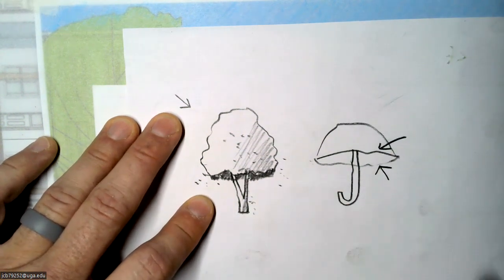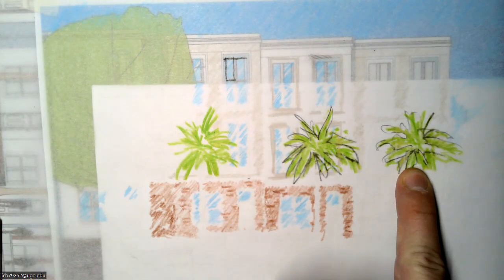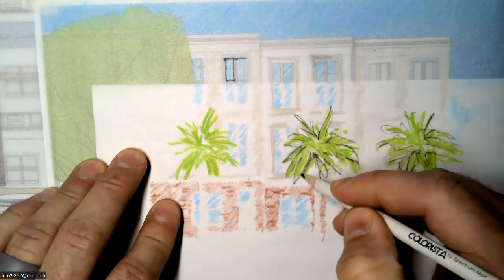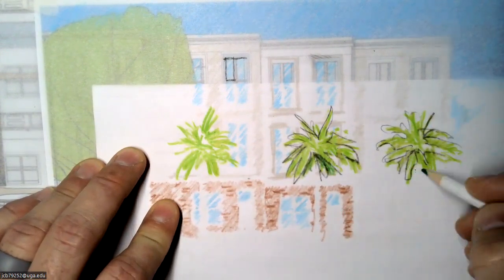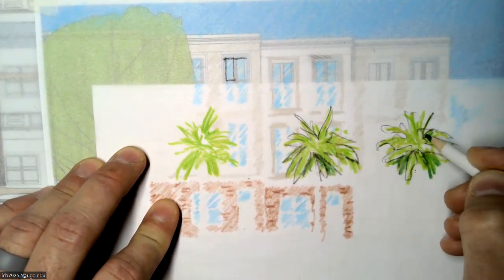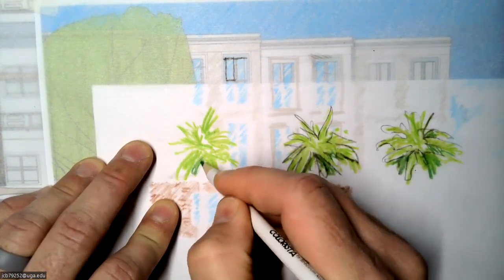Trees are like umbrellas. You want to turn the umbrella, back of the umbrella. Okay. Same thing with palm trees. Some of these fronds underneath are going to be a darker green. Yeah. They're going to be a woodland green. So like a little bit of woodland green on the underside. Tracking? You like it? Good?